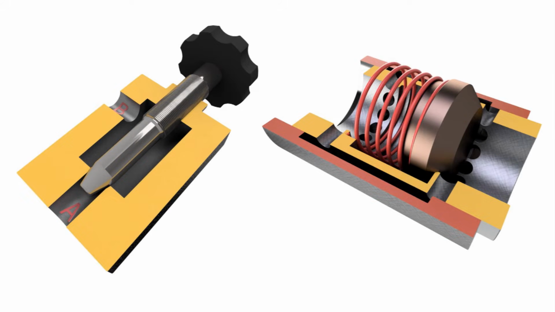This is the working principle of choke valves. As I mentioned previously, they come in many different variants, but the physical principles are the same.